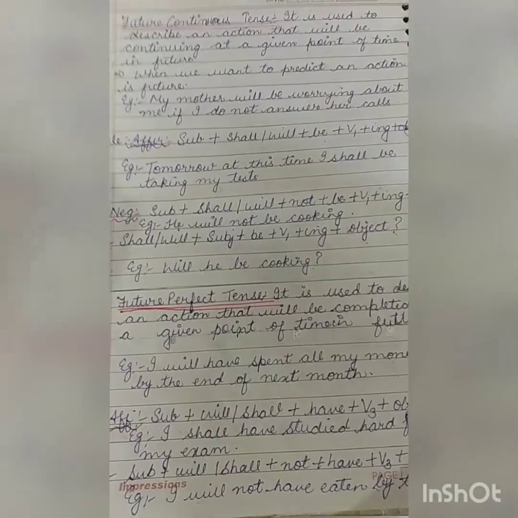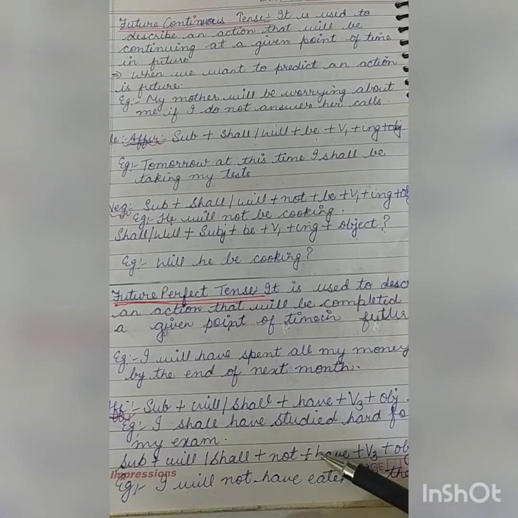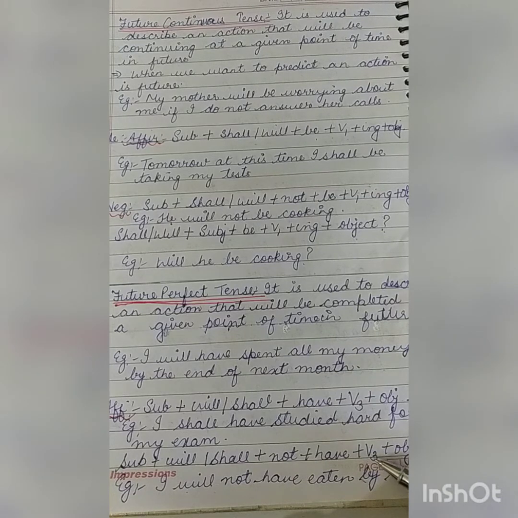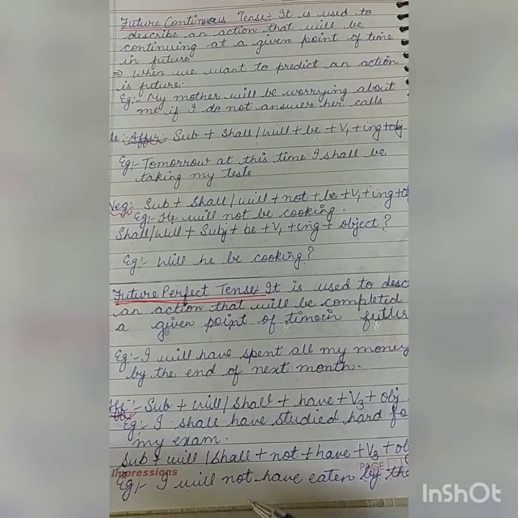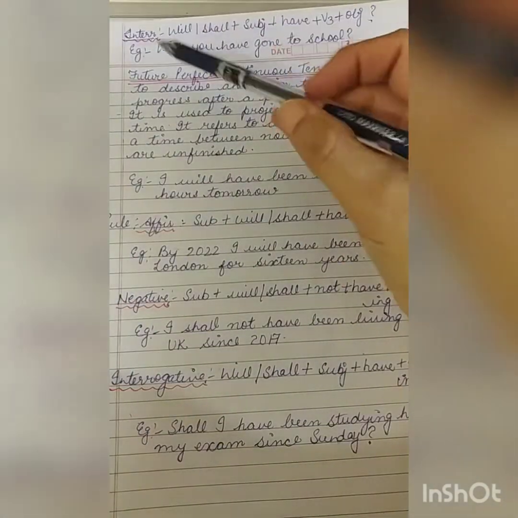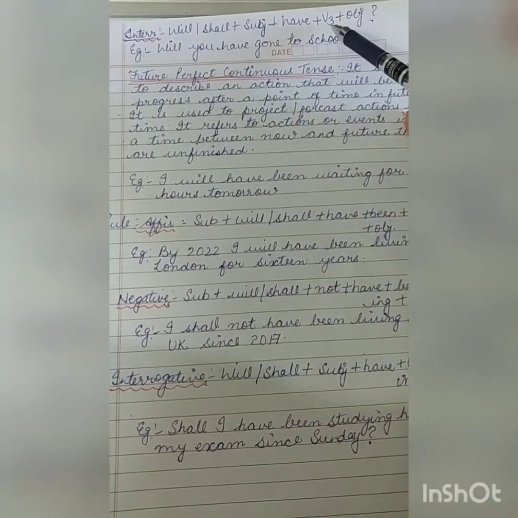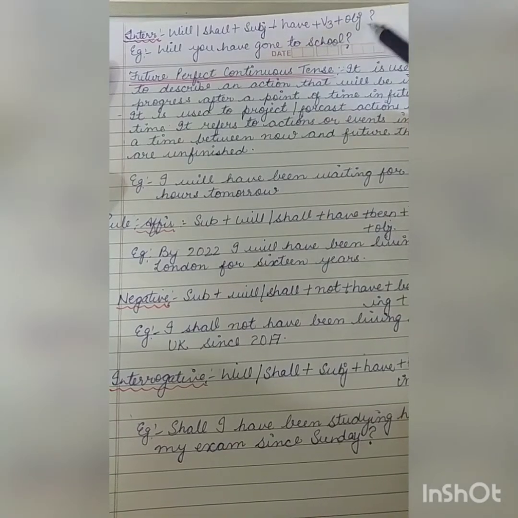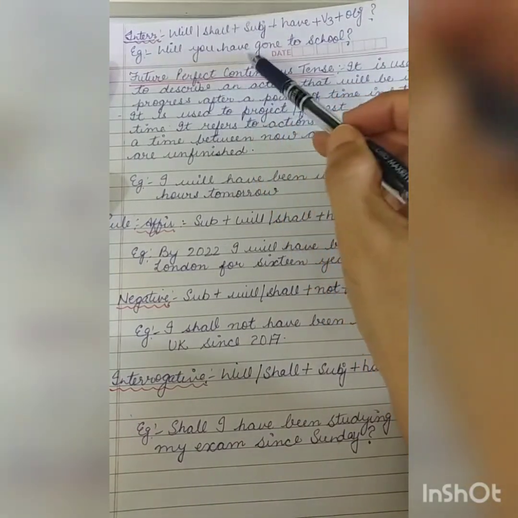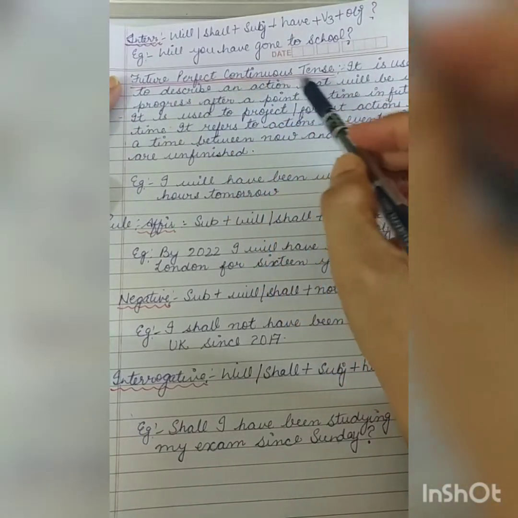So how to form negative? It is subject plus will or shall plus not. It will be followed by have and third form of the verb, that is the past participle form of the verb plus object. Example is I will not have eaten by then. Next is interrogative. For that, will or shall plus subject plus have plus third form of the verb plus object and question mark. Example, will you have gone to school? Question mark.